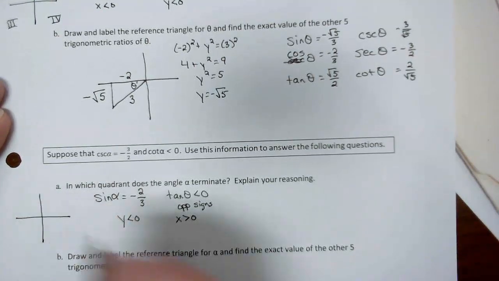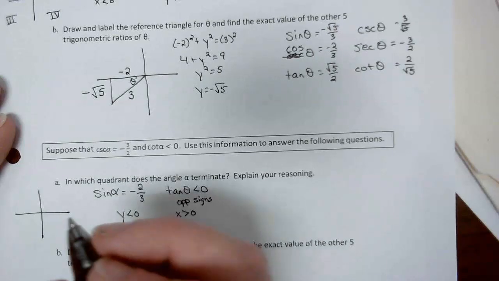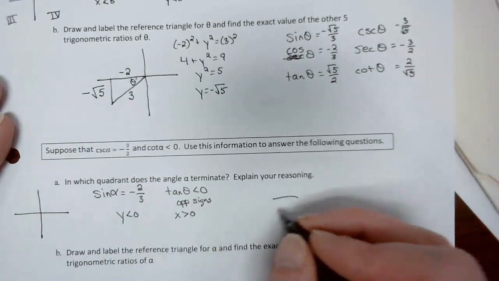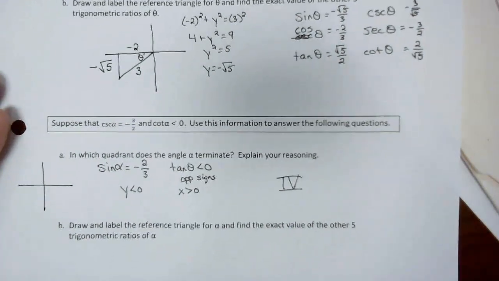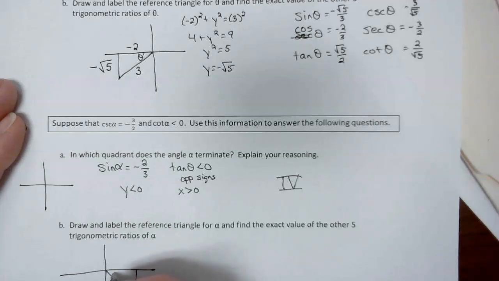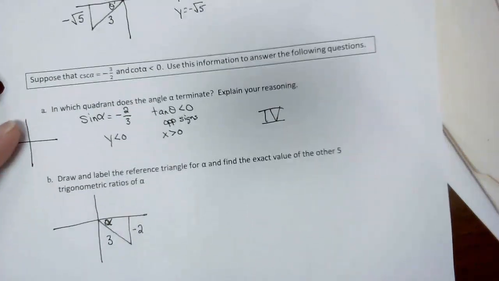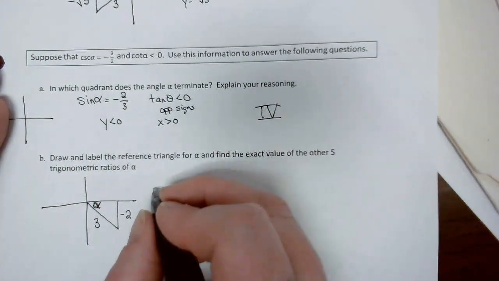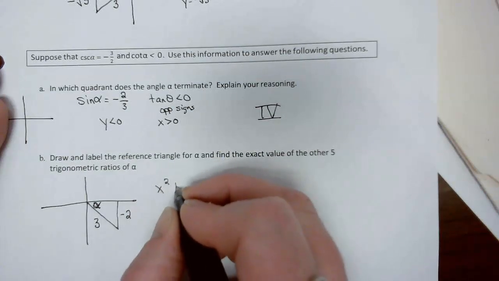So let's think about what quadrant. X would be positive and y would be negative. That would be in quadrant 4. Now we draw a reference triangle in quadrant 4, and it's always drawn to the x-axis. Whoops, it's alpha. Okay, and so I've got sine is -2/3. So it's going down 2, and the hypotenuse is 3. We need our x.